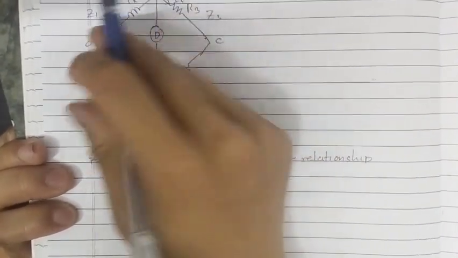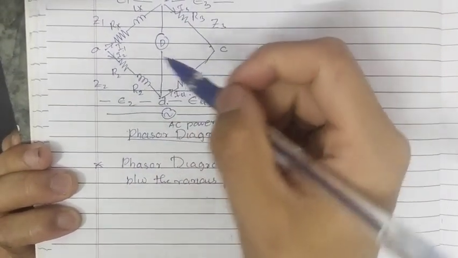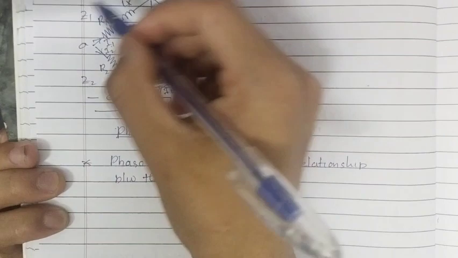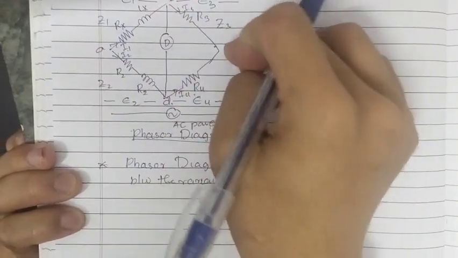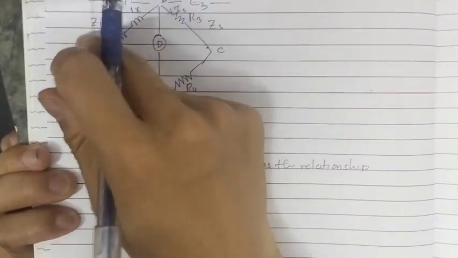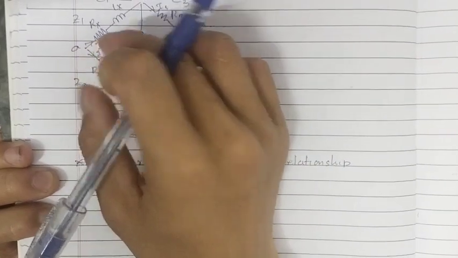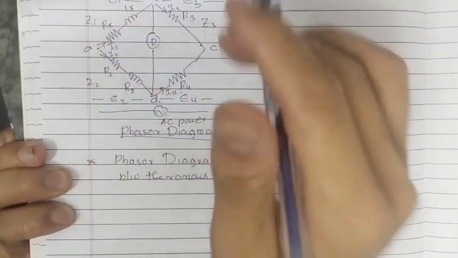The current flowing in each arm is given by I1, I2, I3 and I4. There is also a voltage drop across the arms AB, BC, CD and DA, so we have to draw a phasor diagram for the current and the voltage.